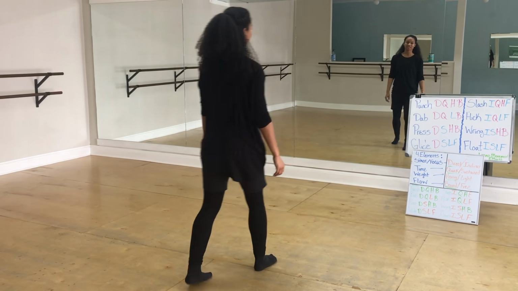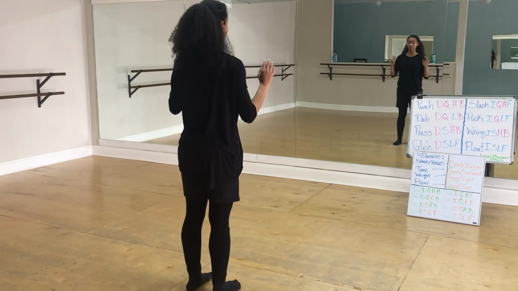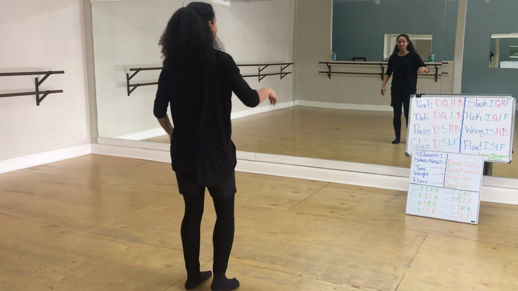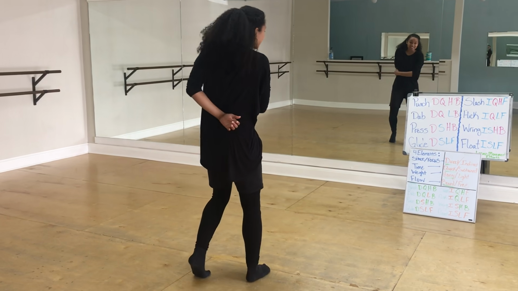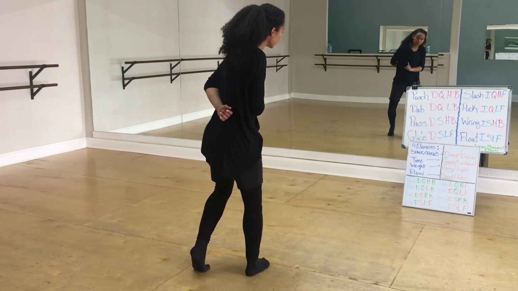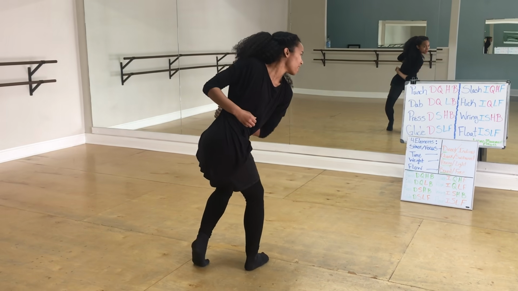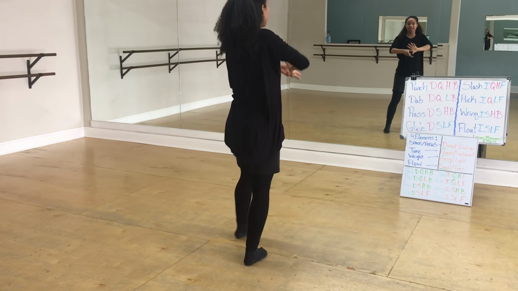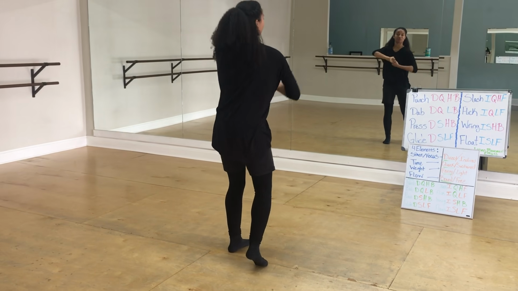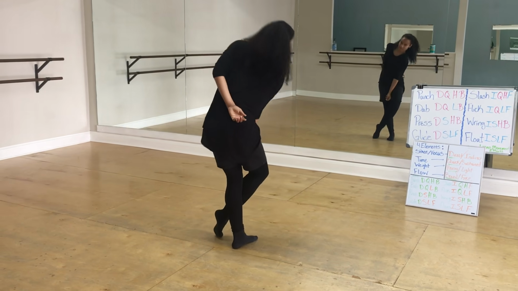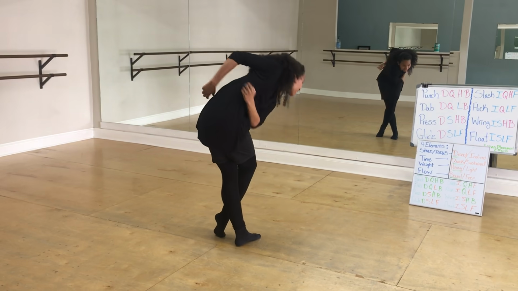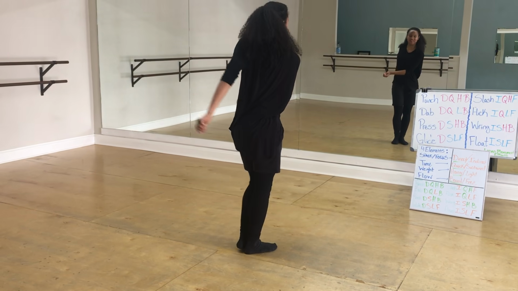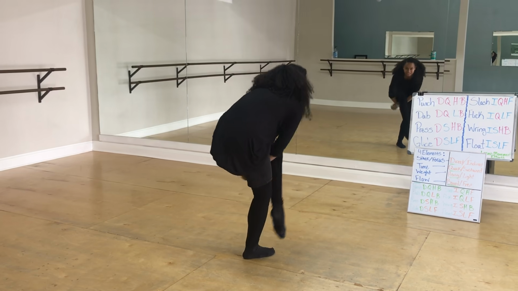Wring. This is our seventh one. Wring. Wring is indirect. It's sustained. It's heavy, which is a big difference, and it's bound. Think about wringing a towel. Wring, wring, wring, wring. Indirect, sustained, heavy, bound.